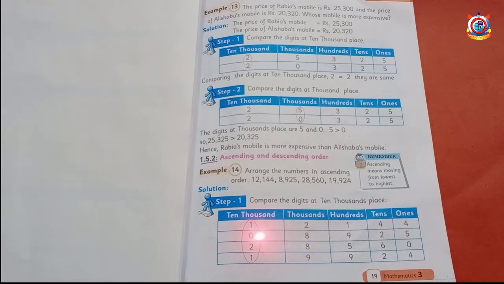There are 5-digit numbers in ones, tens, hundreds, thousand and 10,000. To find the smallest number, first of all, we will compare numbers in 10,000s place value. Look at the red circle.